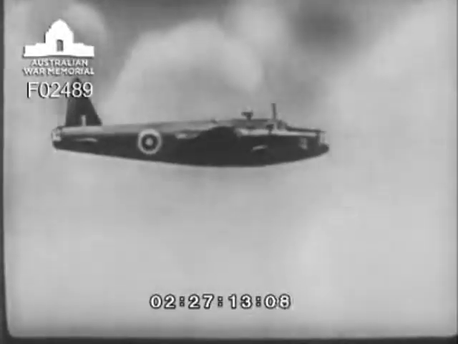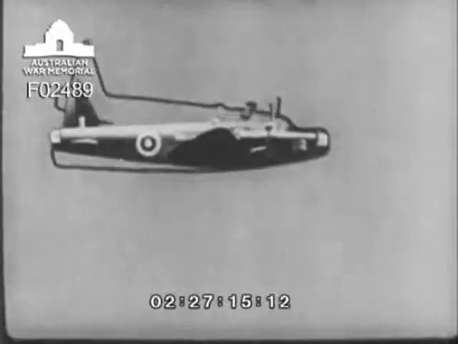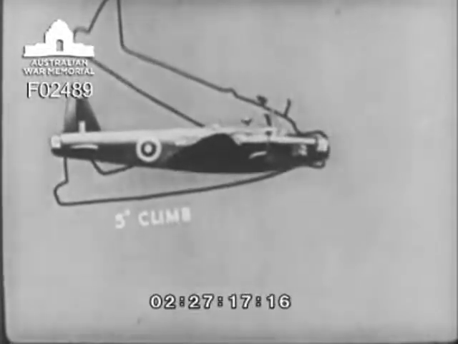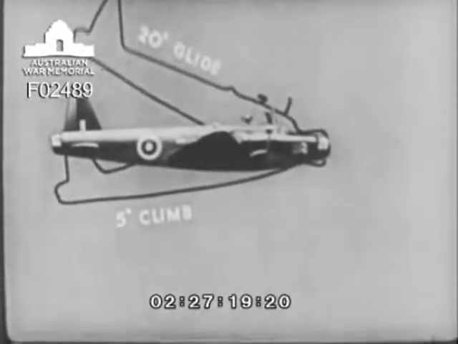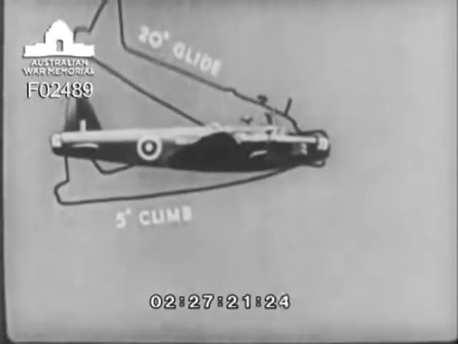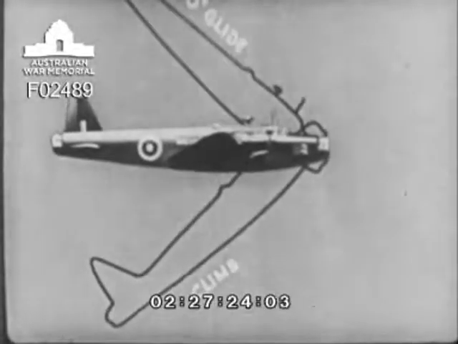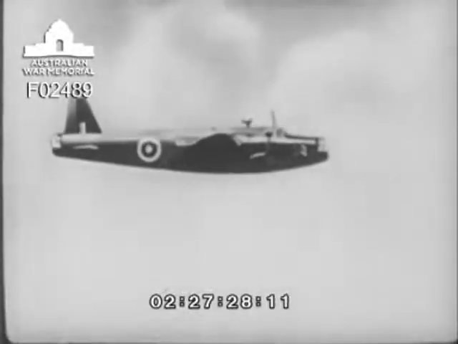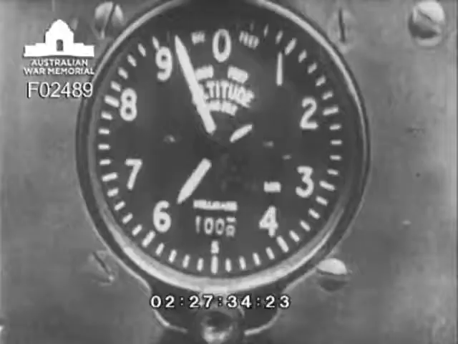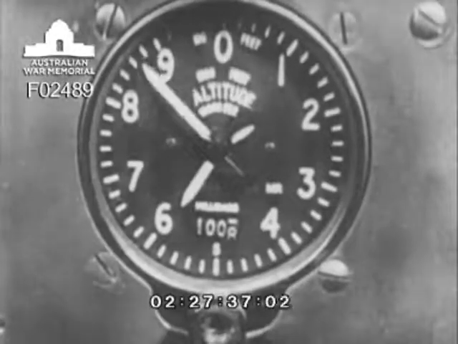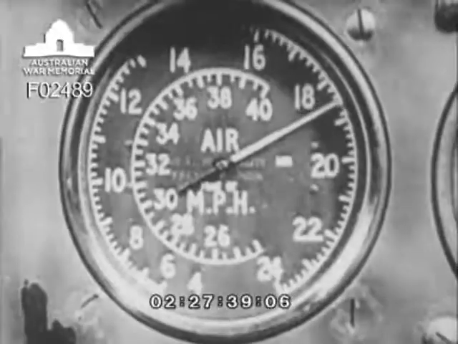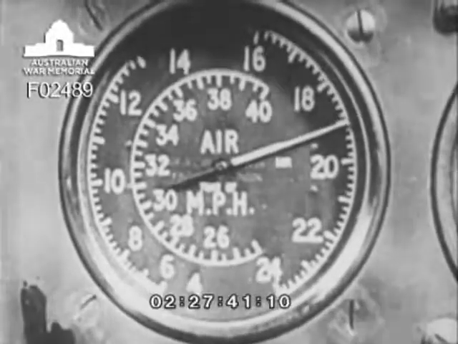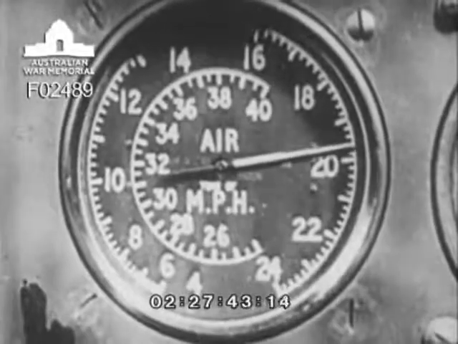It will give you the right answer only for attitudes between 5 degrees of climb and 20 degrees of glide. You can, however, climb or glide to as much as 40 degrees without upsetting the gyros. Although by pushing the stick forward, you can push the nose of the aeroplane down very quickly, it loses height relatively slowly and gathers speed relatively slowly.